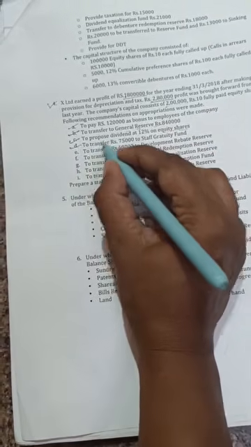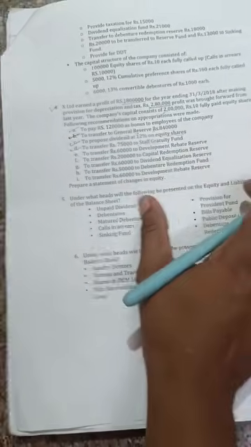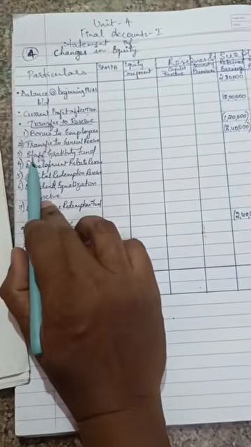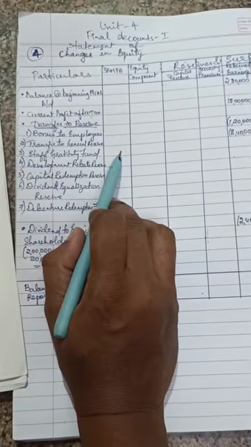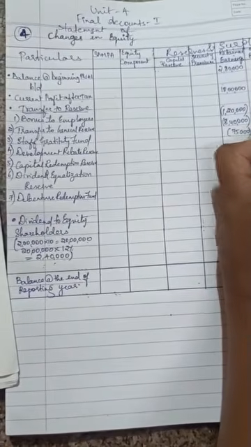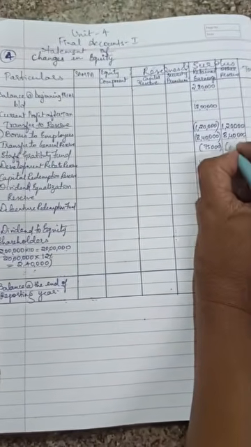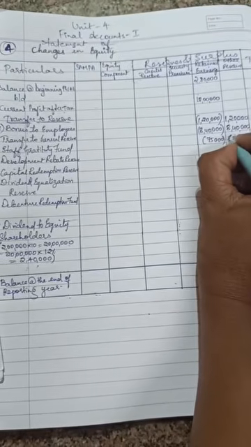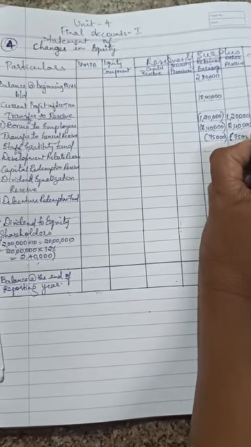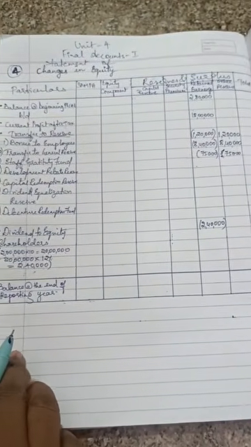Next, point number D, to transfer 75,000 to staff gratuity fund. Okay, let's transfer to staff gratuity fund 75,000. Oh, sorry, we should not add here. Just transfer it to our other reserves, 75 and 75.